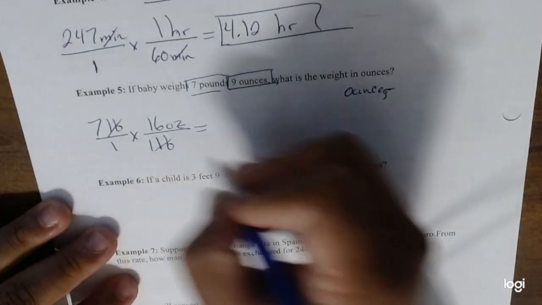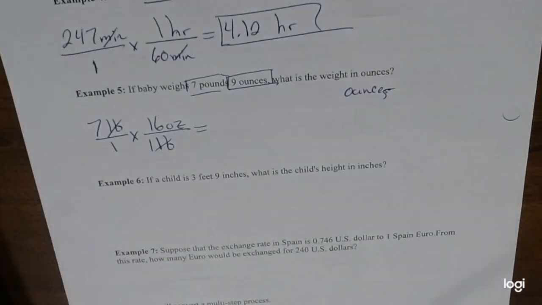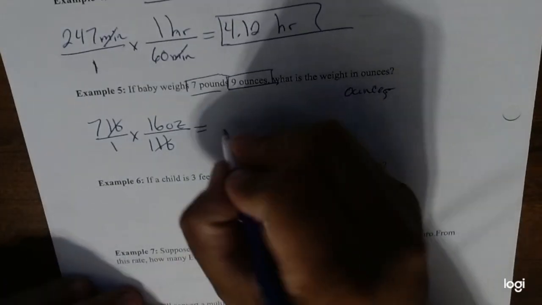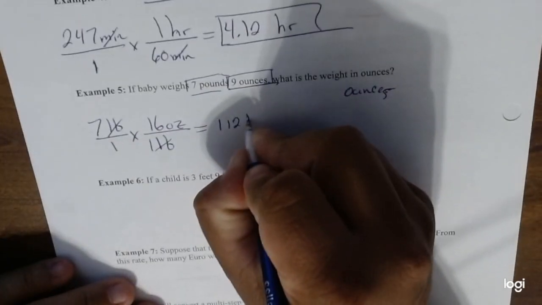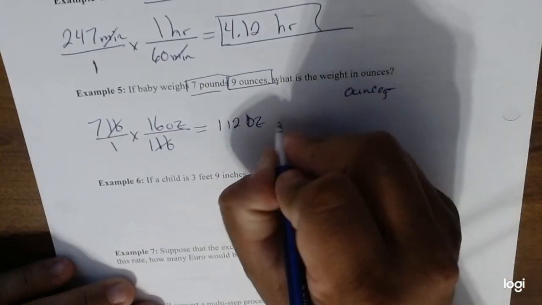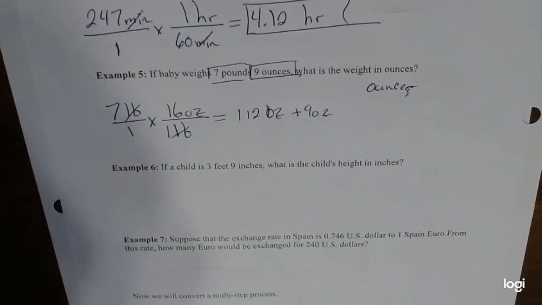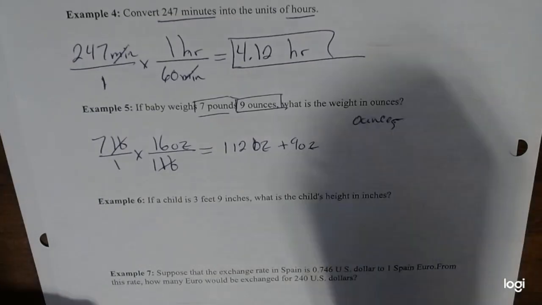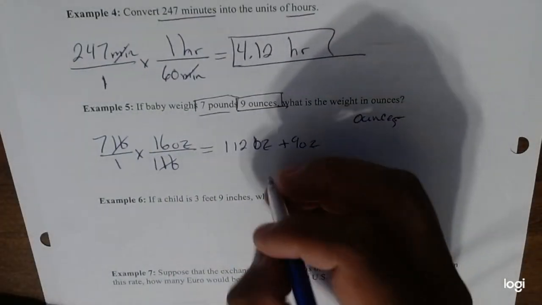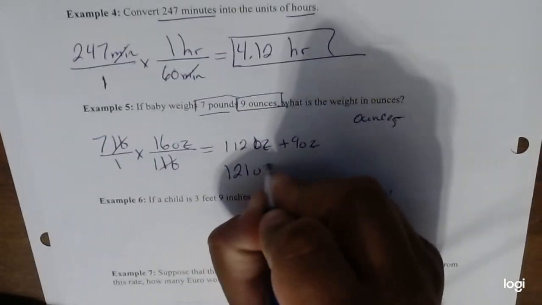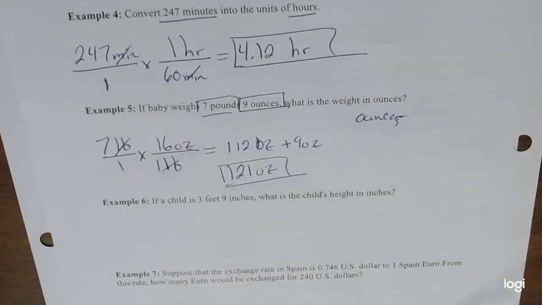So these cancel. So I multiply 7 times 16 is 112 ounces. And therefore, now I also add the 9 ounces as well that I started with, right? So a grand total of 121 ounces this baby weighs total.